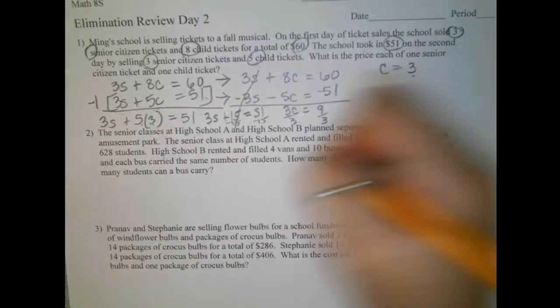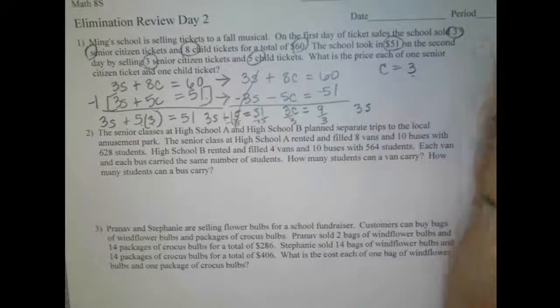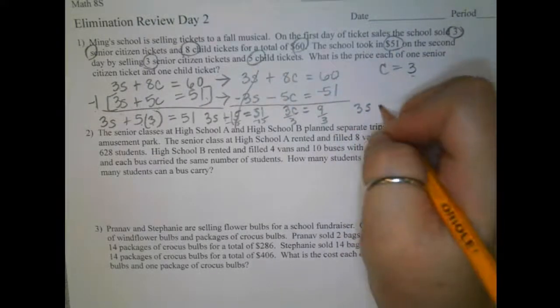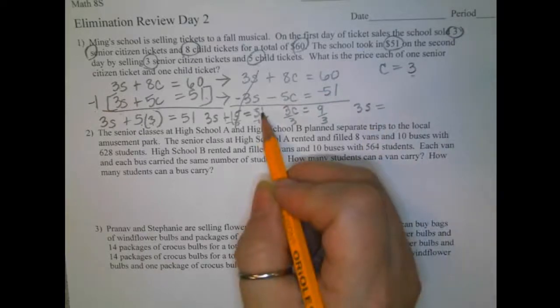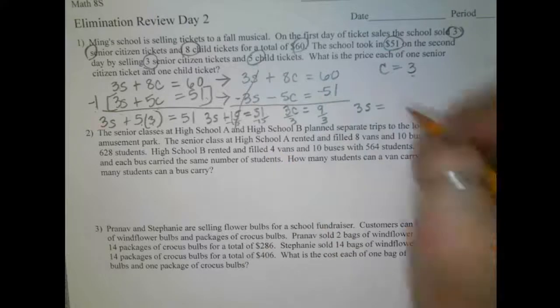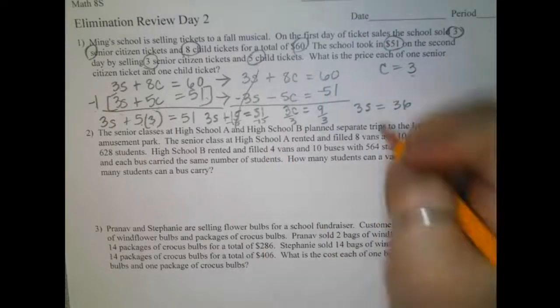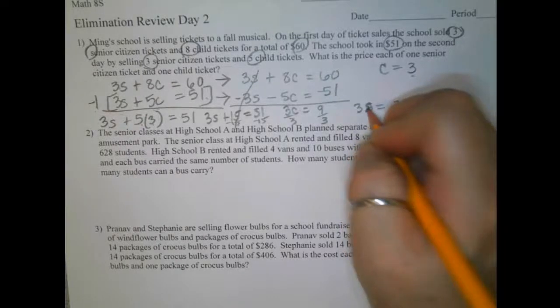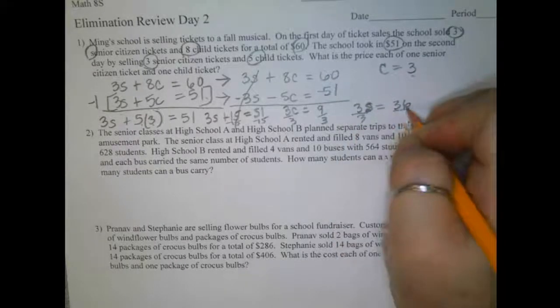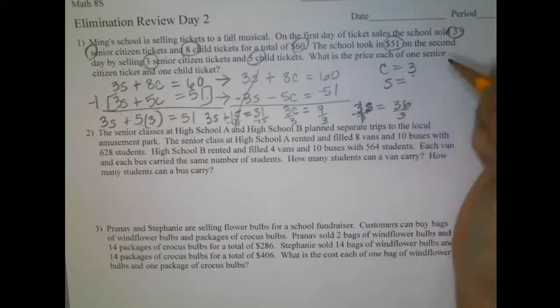Oh, I got to move it over here. 3s, you might want to use a separate sheet of paper for your work on this one, is going to be equal, what is 51 minus 15? 36. And then how do I undo by 3? What does S equal?